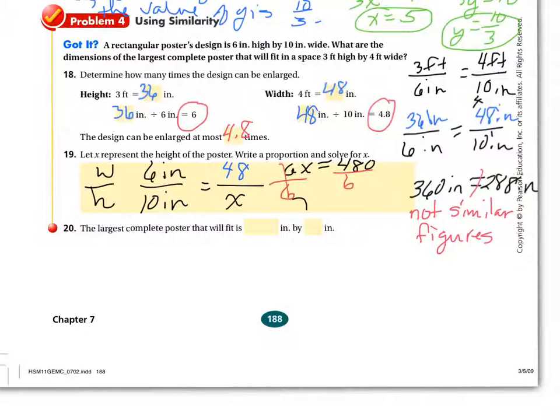How many times does 6 go into 48? 8 times, and 6 goes into 0 0 times. So isn't that 80 inches? So the largest complete poster that will fit would be 48 inches by 80 inches.